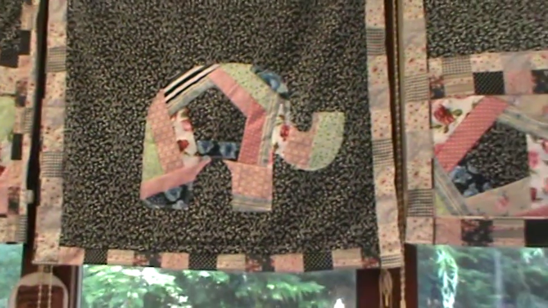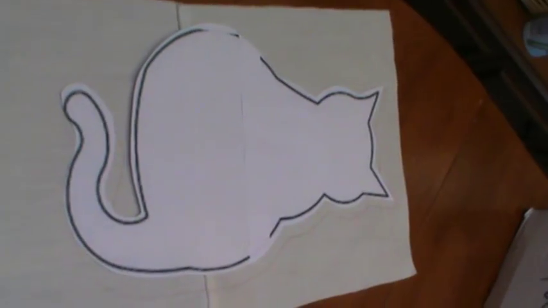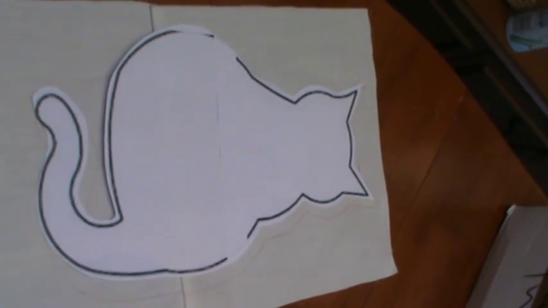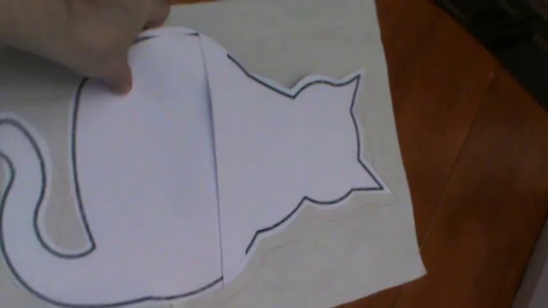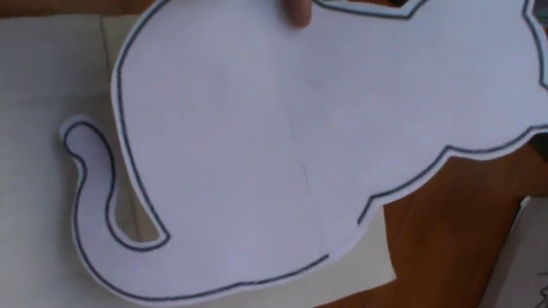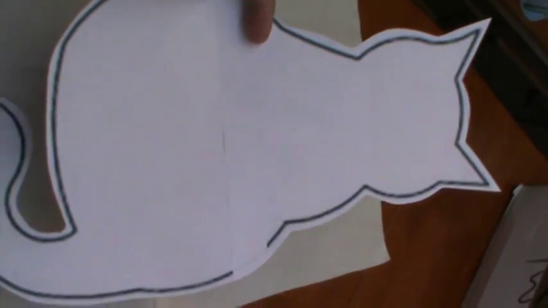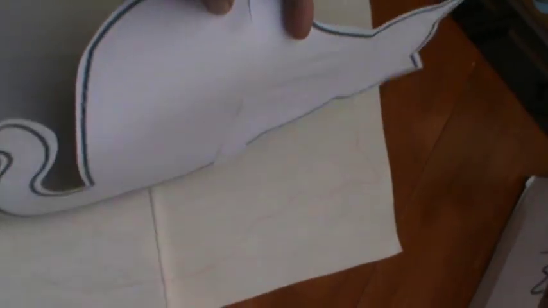So let's make a start. Today we're going to make a Hodgepatch cat, and what I've done is I have just printed off a template from the computer. You can get loads by just doing a Google image search. This is done across 2 pieces of paper because I wanted it quite large, and then I have just drawn around the template on a piece of fabric.